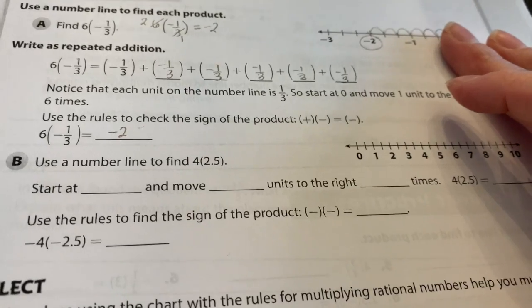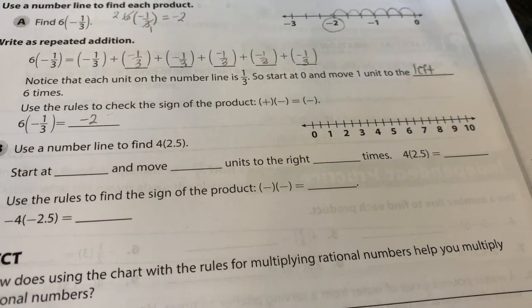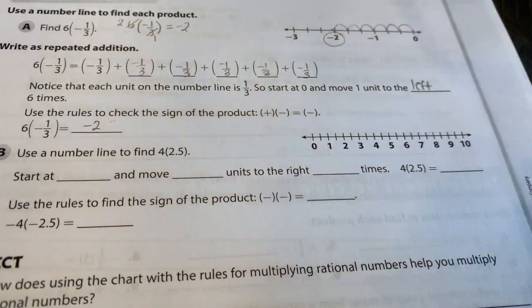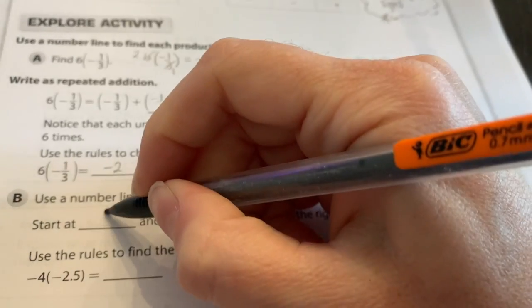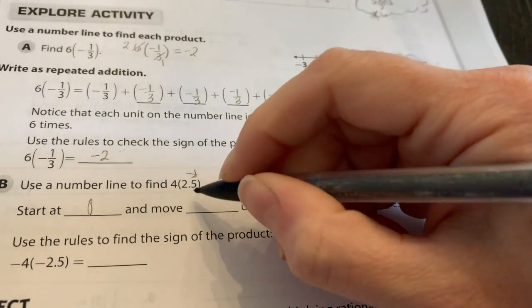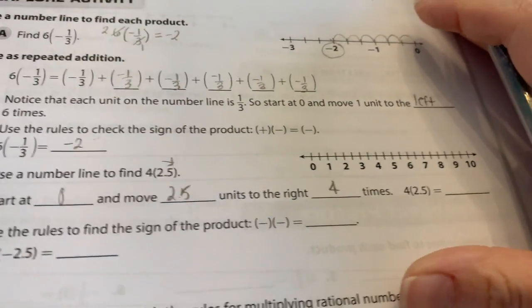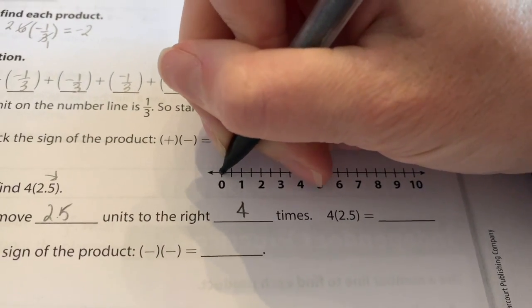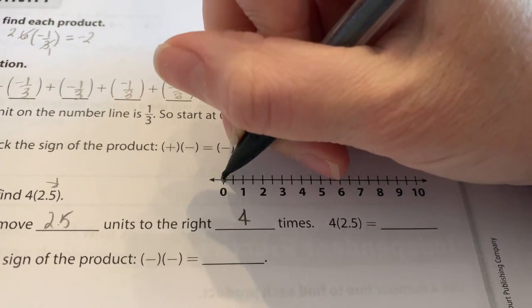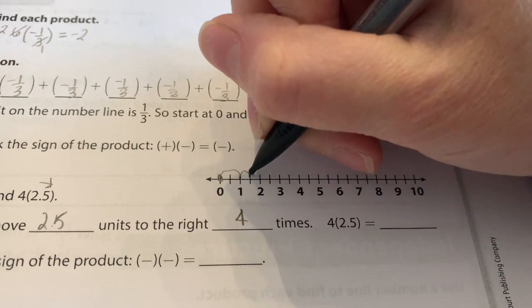Now let's take a look how to do this with a decimal. So we're going to do 4 times 2.5, which means we're going to move 2.5 to the right 4 times. Okay, so we're going to start at 0, and we're going to move 2.5 units to the right 4 times. So let's take a look here. We're at 0, and we're going to move 2.5.